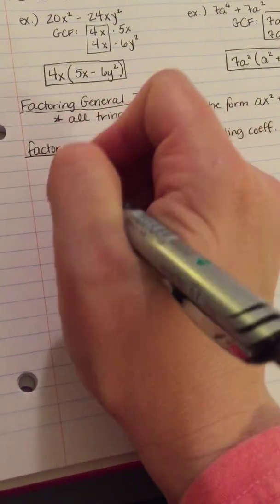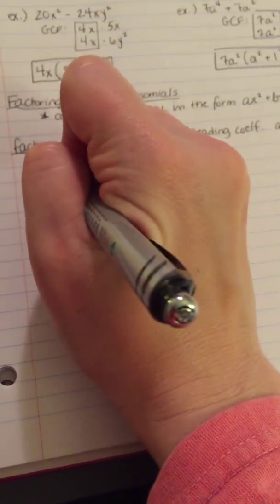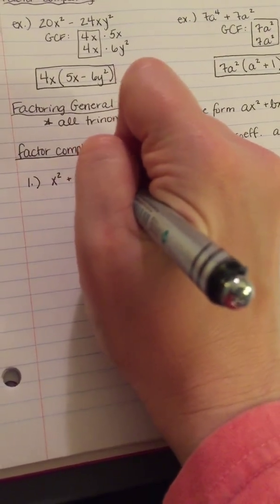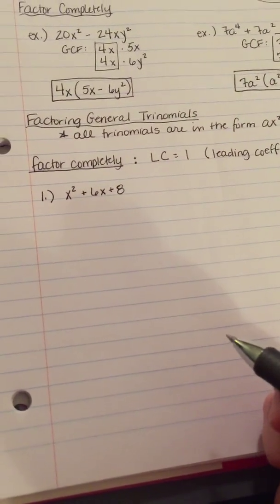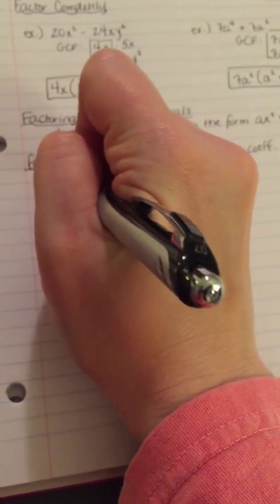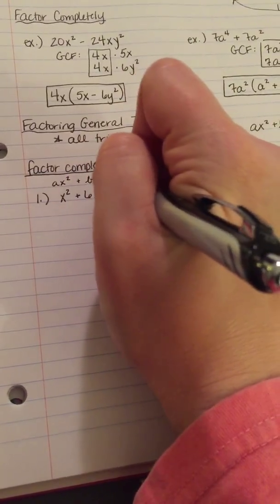So your first problem that we're going to look at is x squared plus 6x plus 8. And this is in the format of ax squared plus bx plus c.